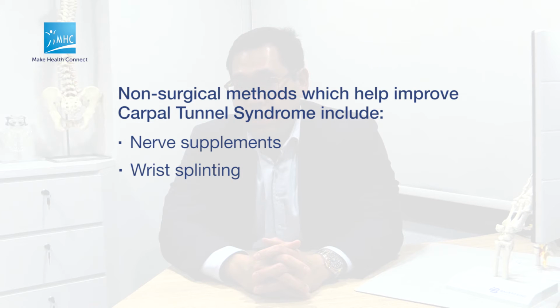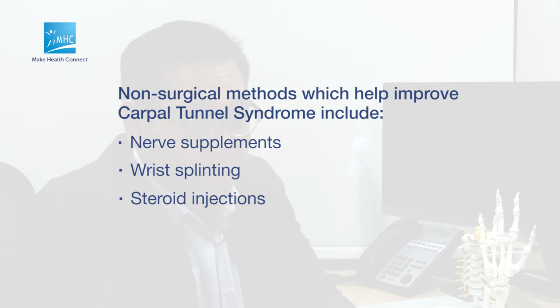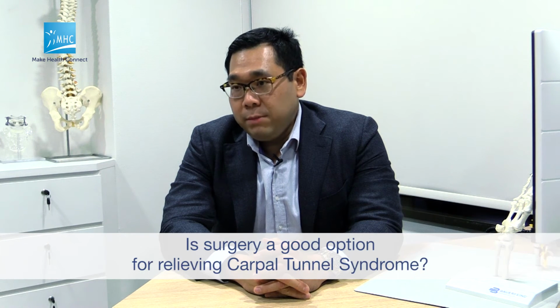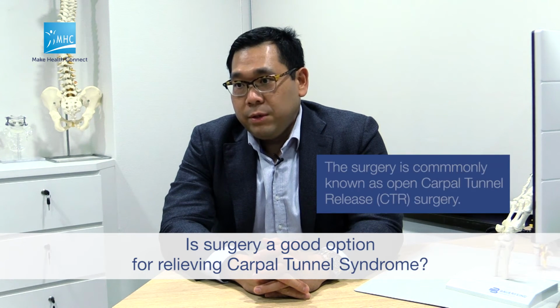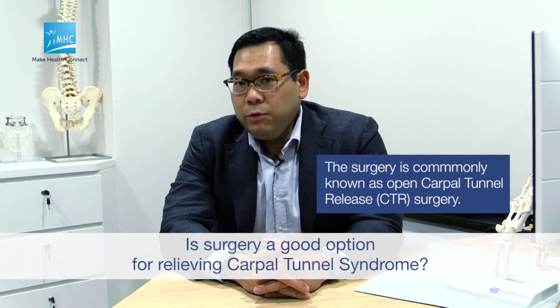Later on, patients can take steroid injections, although this is sometimes controversial. Finally, the ultimate treatment is surgery. So in surgery, what happens is, usually it can be done under local anesthesia.